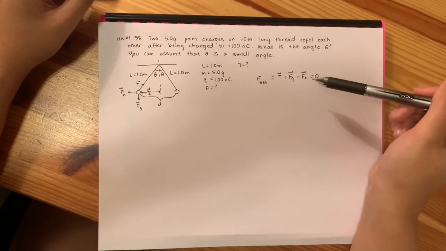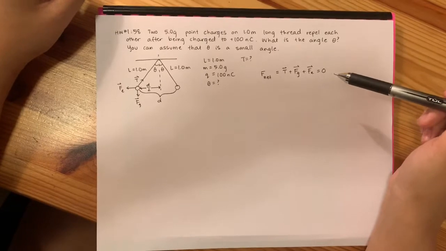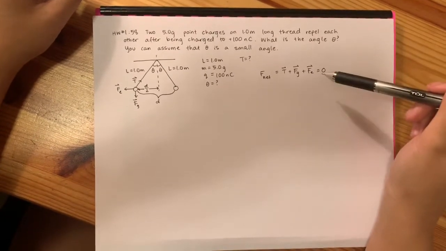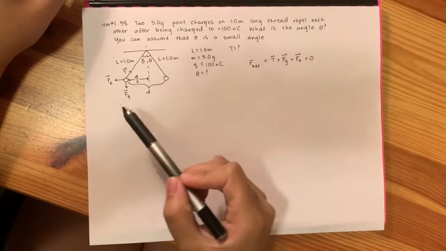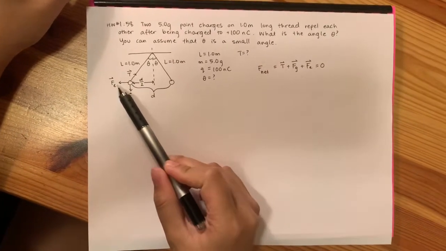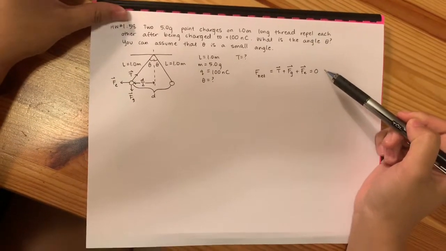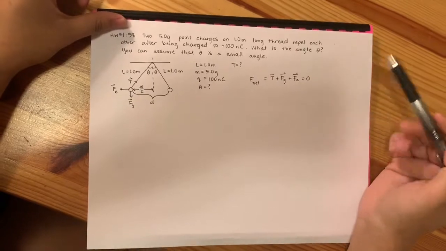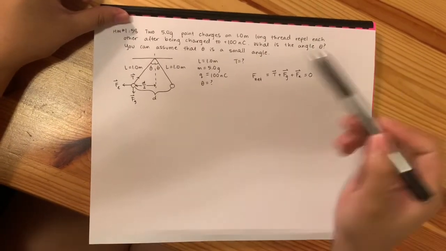theta. So using what you know from adding up all the forces, you're going to write out the net force, which is tension plus force of gravity plus force of the electron, which equals 0, because mass times acceleration is 0 since it's not moving.